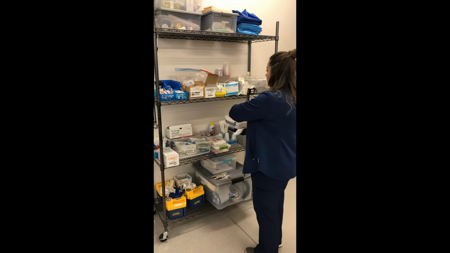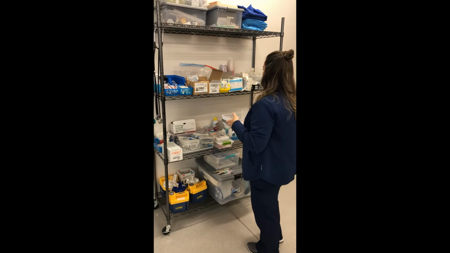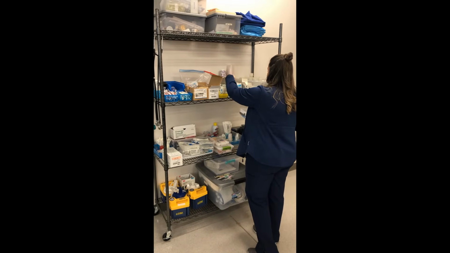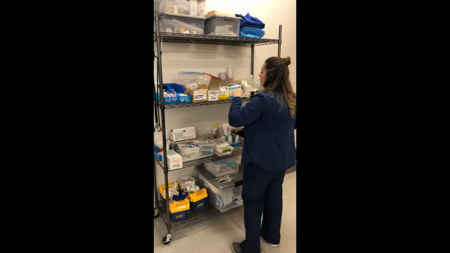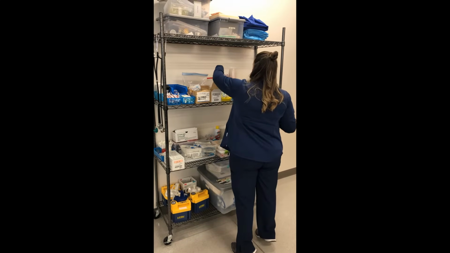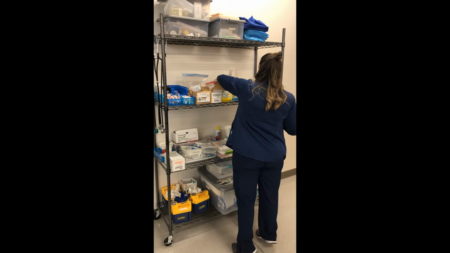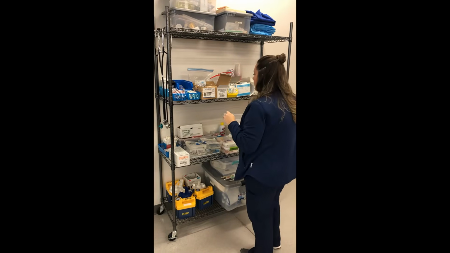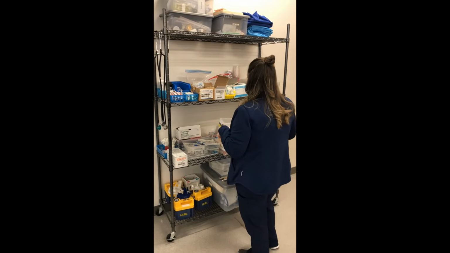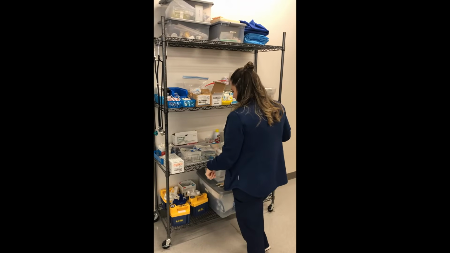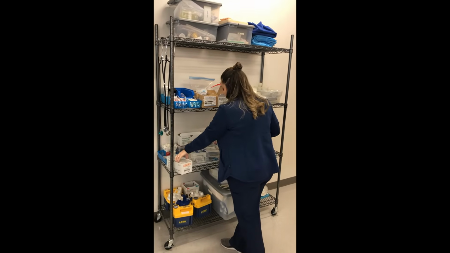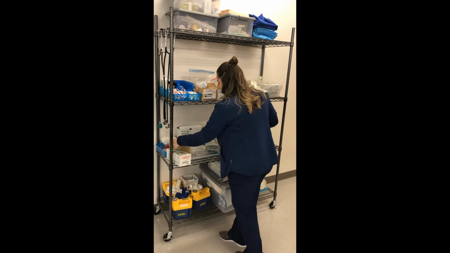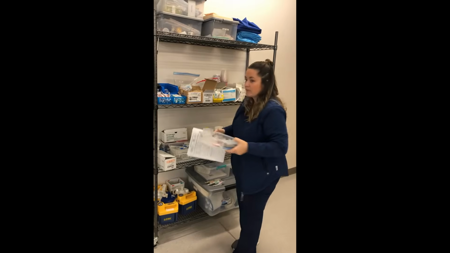And then I'm giving a sub-Q injection. I'm going to give 1 ml, so I need a 3 ml syringe. I need a blunt tip needle to draw it up. And I need a 25 gauge, 3/8 or 5/8 needle.